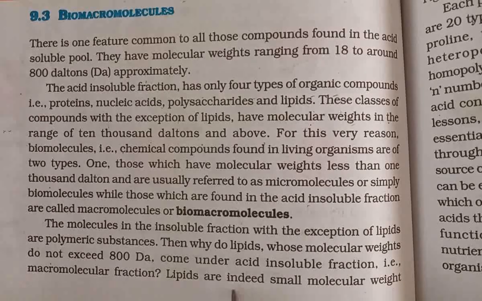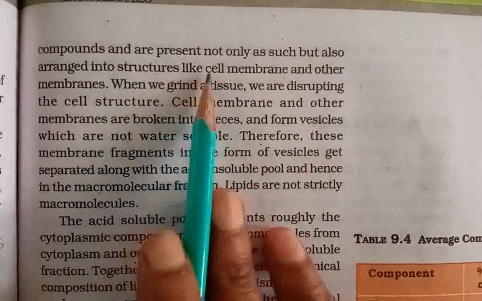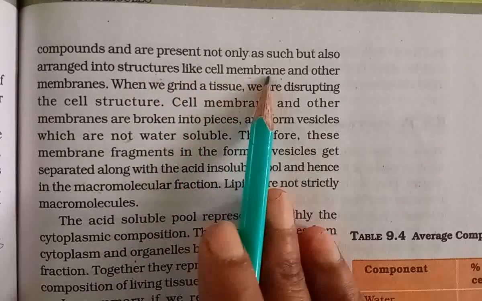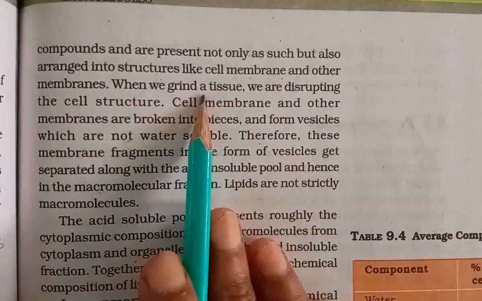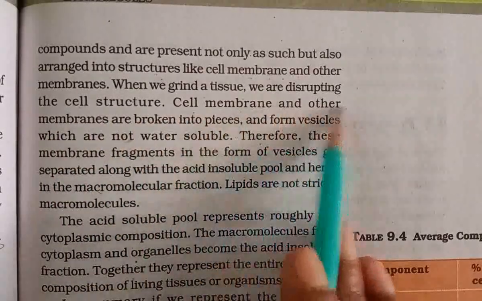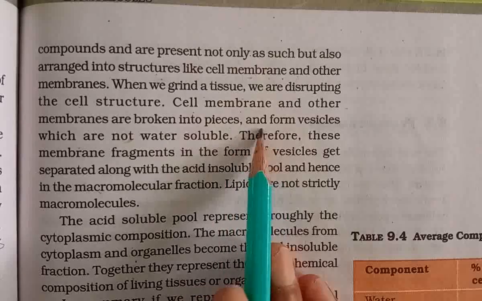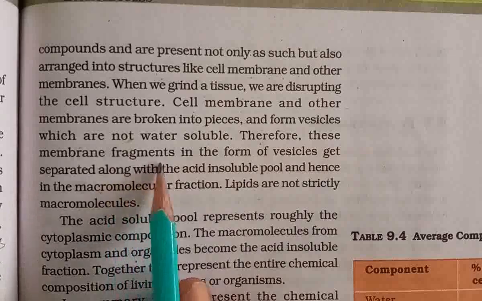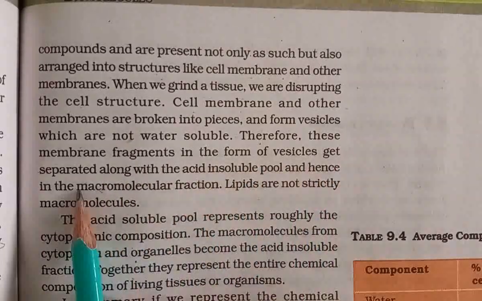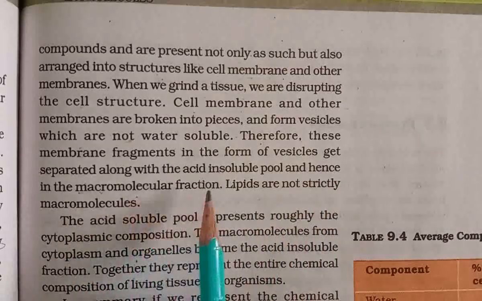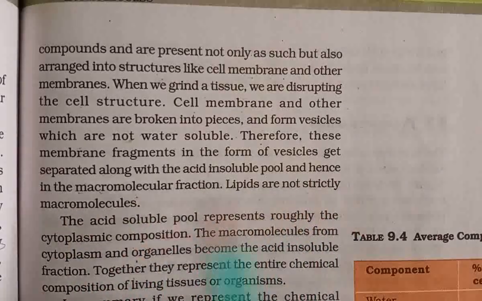Then why do lipids, whose molecular weights do not exceed 800 daltons, come under the acid insoluble fraction, that is, the macromolecular fraction? Lipids are indeed small molecular weight compounds and are present not only as such but also arranged into structures like the cell membrane and other membranes. When we grind a tissue, we are disrupting the cell structure. The cell membrane and other membranes are broken into pieces and form vesicles which are not water soluble. Therefore, these membrane fragments in the form of vesicles get separated along with the acid insoluble pool and hence in the macromolecular fraction. Lipids are not strictly macromolecules.